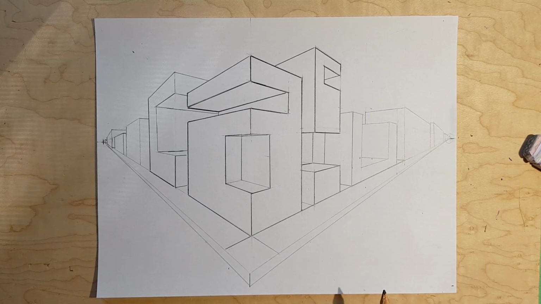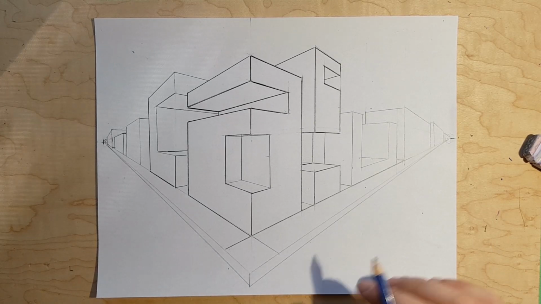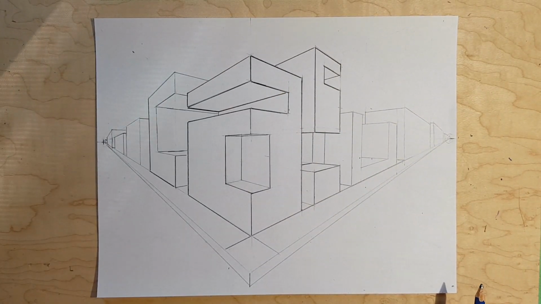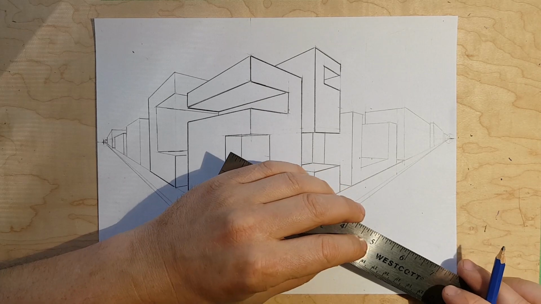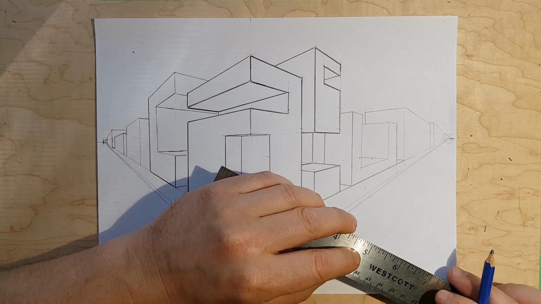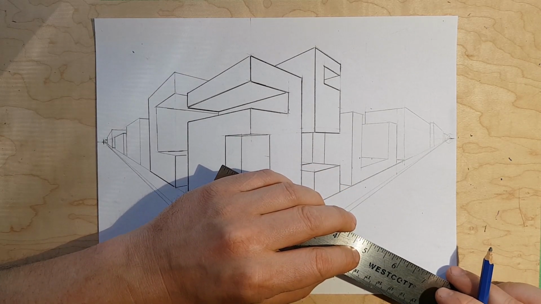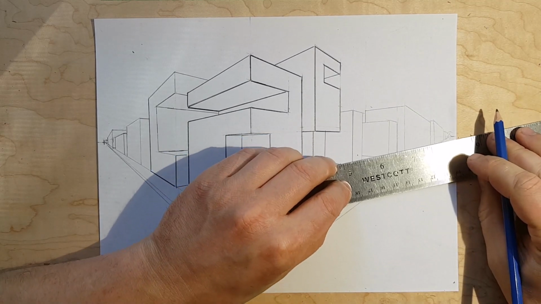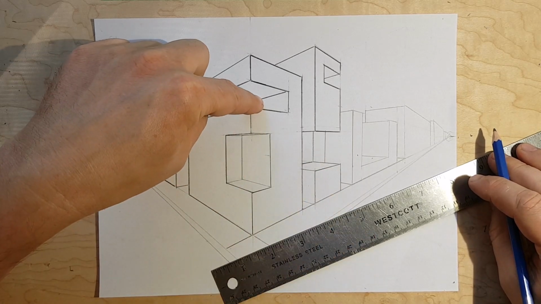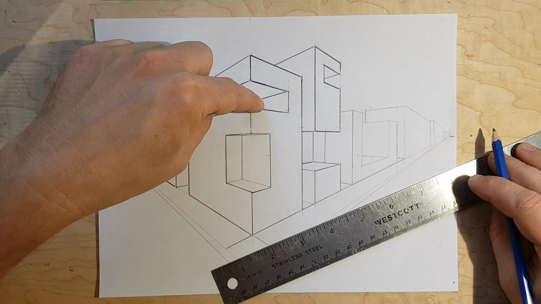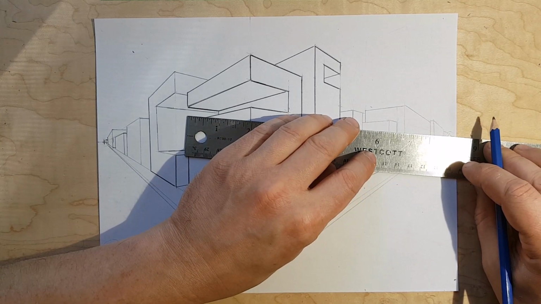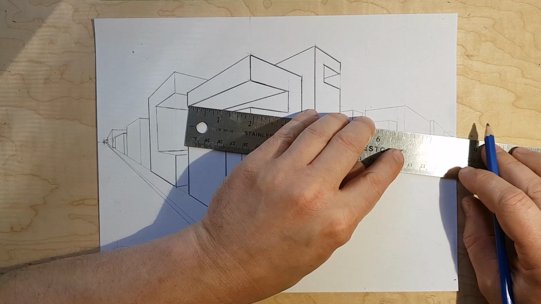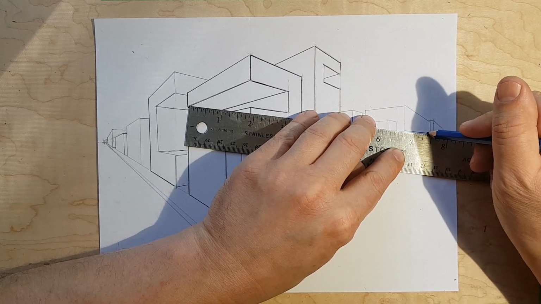So, let's see, what do we want to do next? I think we need to do something with this building. So maybe this building, what do we do here? Let's make it like, what do we do? I think we should cut out like this. And it should be maybe kind of like this one. But I want to stay away from the center line of the page. So I'm going to come up about like this. I'm going to bring this line down.